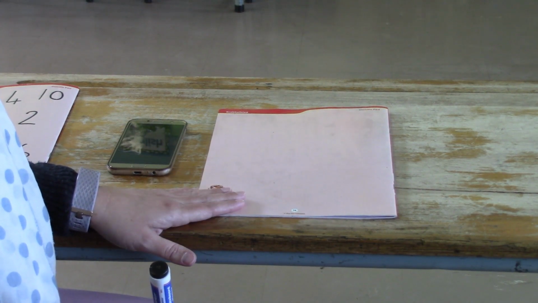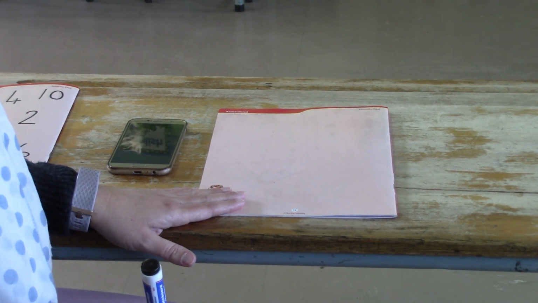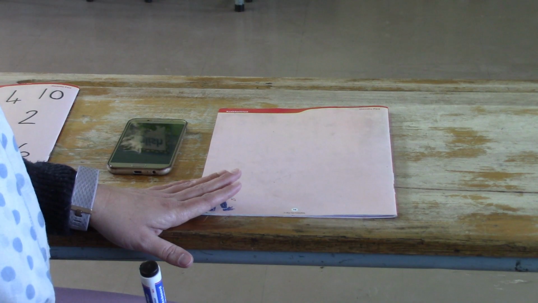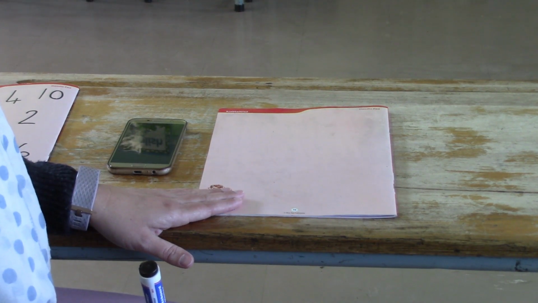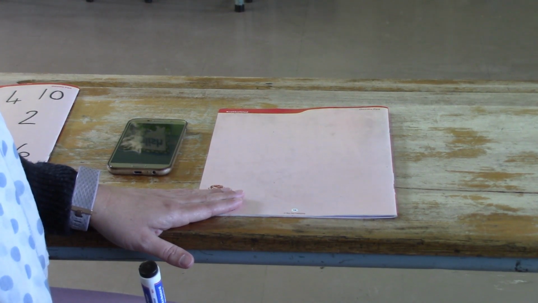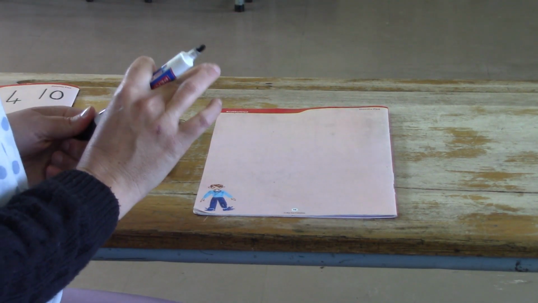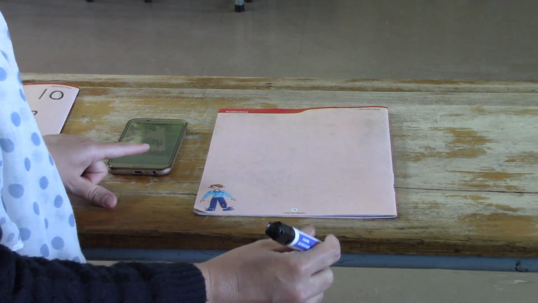I'm going to take bonds of 12, and I'm going to write all the bonds of 12, starting with 12 plus 0 equals 12, and going all the way down to 0 plus 12 equals 12. And I'm going to see how quickly I can do it. Let's go. See if you can beat my time when I'm finished here. Ready, steady, go.